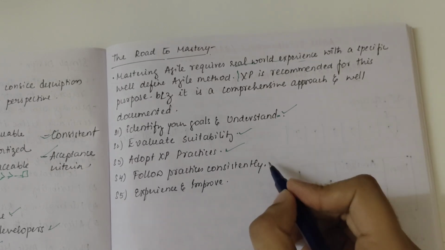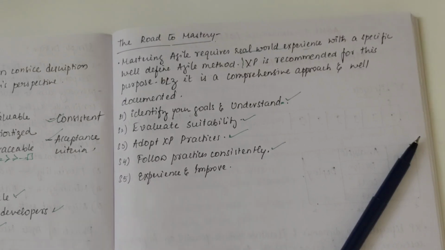Then we have follow practices consistently. Once we start working on Agile, and after a time we feel it is very strict or there are a lot of steps to follow, we should not leave it in the middle. We should make sure that we complete it till the end. By having consistency throughout the project, it will definitely show good results at the end.